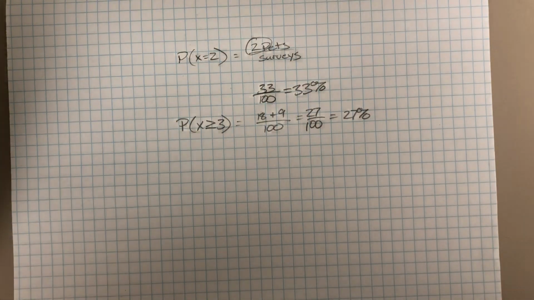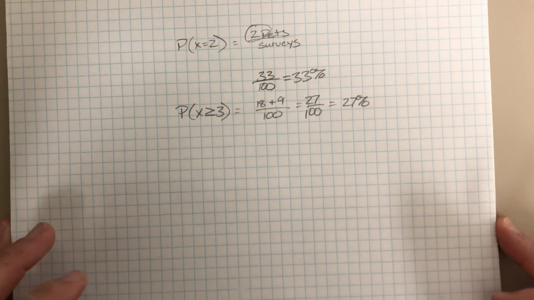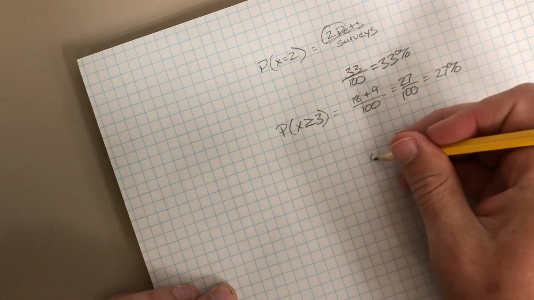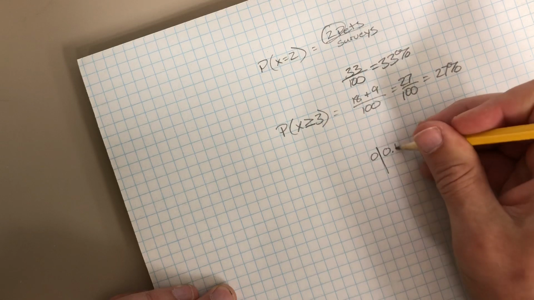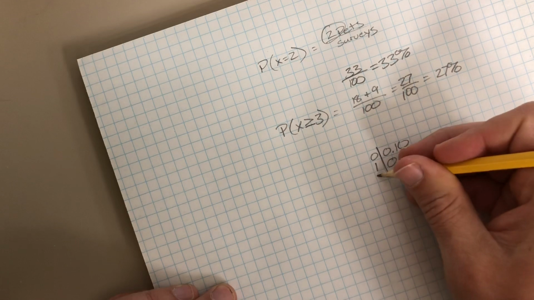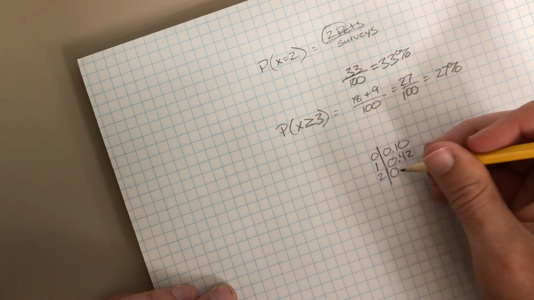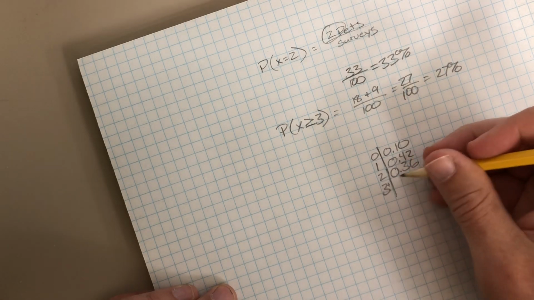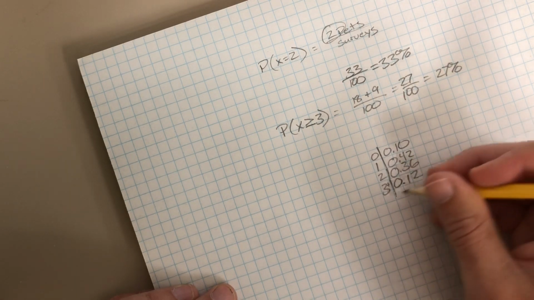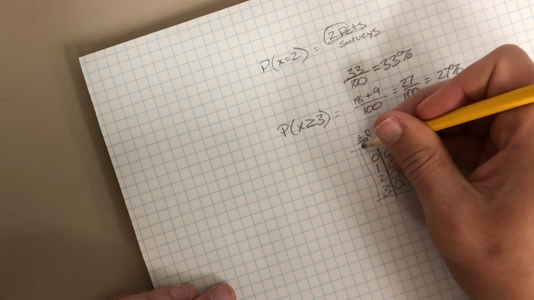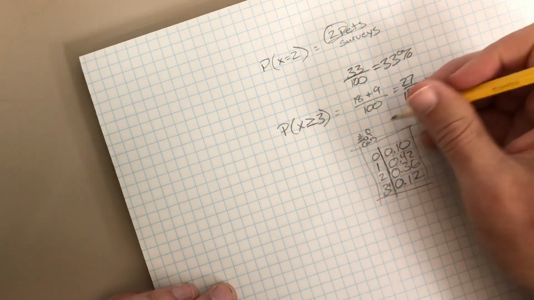So let's look at example 2. Okay, the table shows the probability distribution of the number of vehicles per household for Columbus, Ohio. Okay, so we have 0 and 0.10, 1 car and 0.42, 2 cars, and that's 0.36, 3 or more cars, and that is 0.12. Okay, so number of cars, and then the probability.